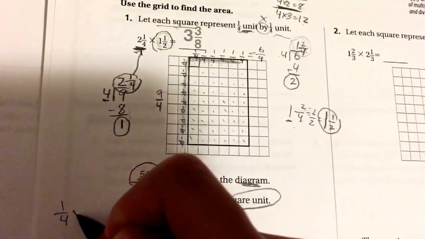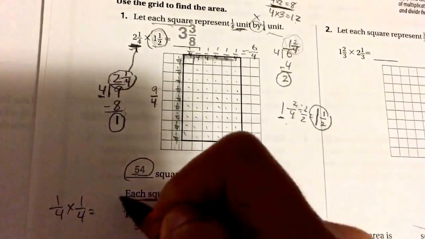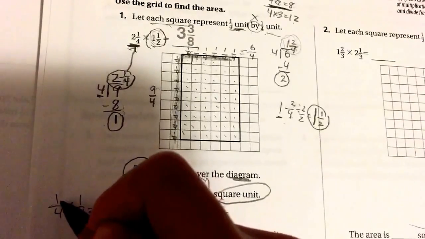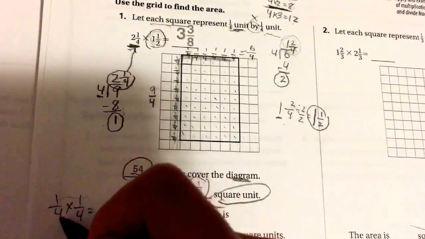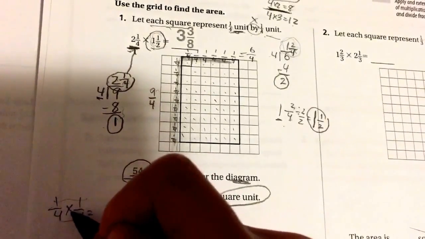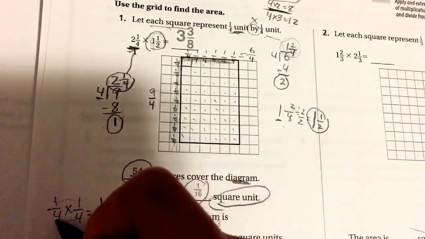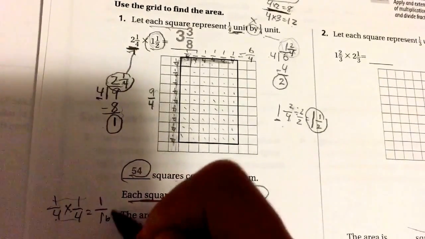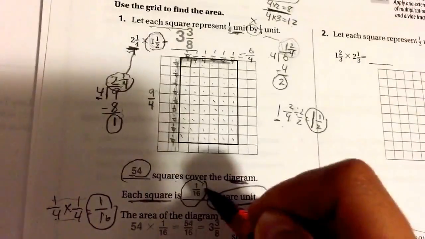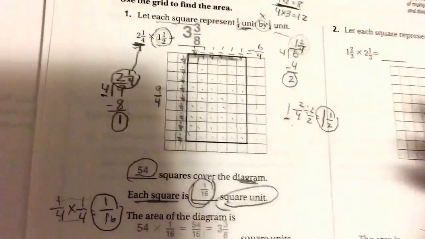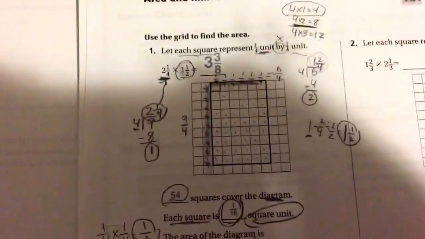1/4 times 1/4. And remember, when you multiply, you don't need common denominators. You just multiply the numerators and the denominators. 1 times 1 is 1. 4 times 4 is 16. 1/16. Let's review what we did so far.